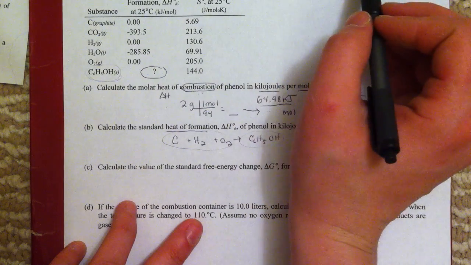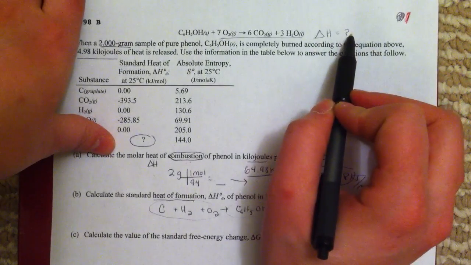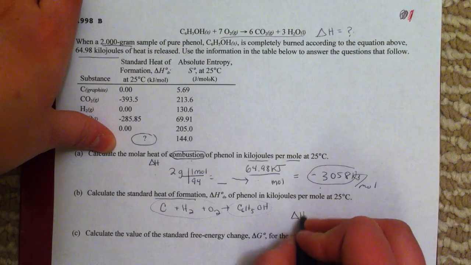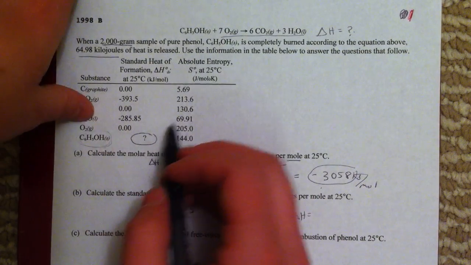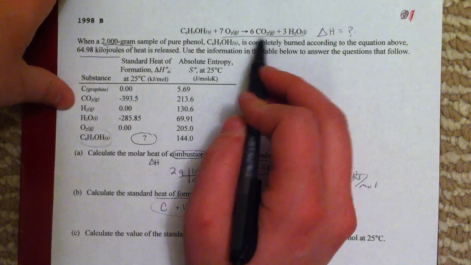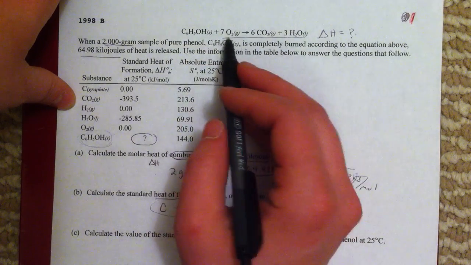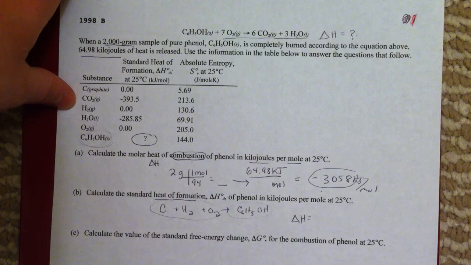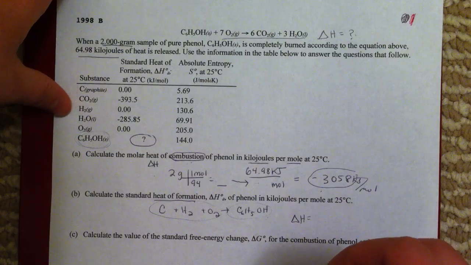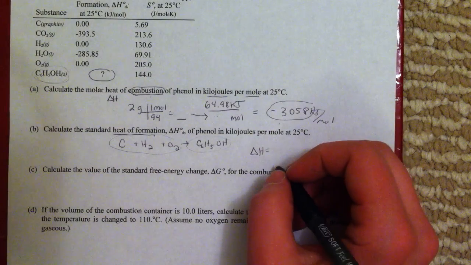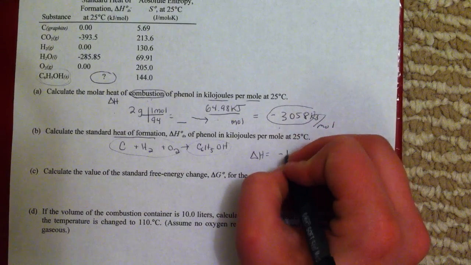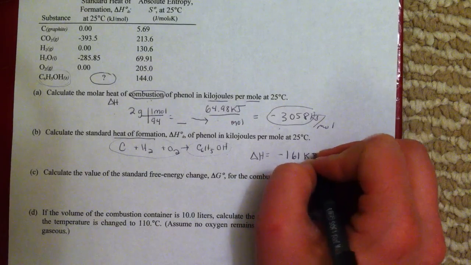So we'll do the H that we just found, way up here, this value, delta H, is equal to the H's of the products, so 3 times the H2O, plus 6 times the CO2, minus the reactants. And O2, of course, is 0, but it's in the table too. So when you do that, you can actually just look at the key. That's the calculation that they did, and we end up with negative 161 kilojoules.